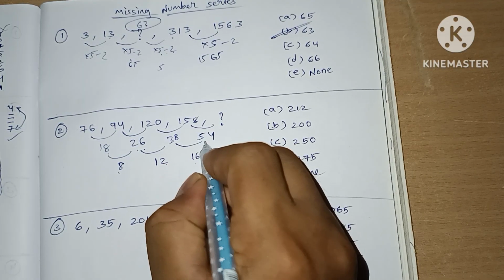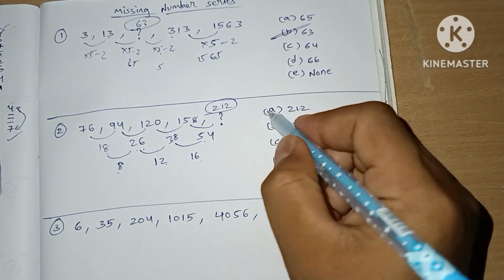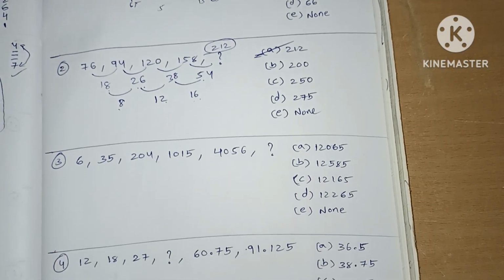So 158 plus 54 will be 212. So answer will be option A, 212. Next, third one.